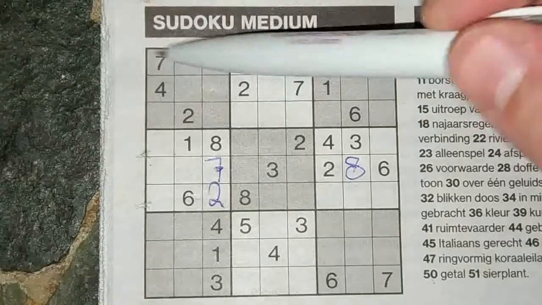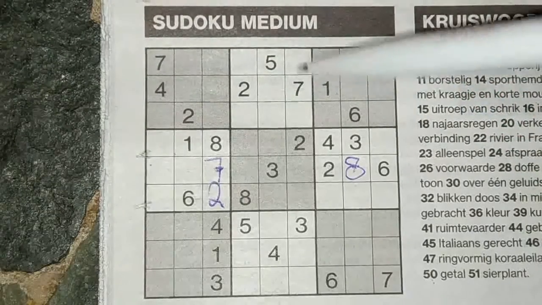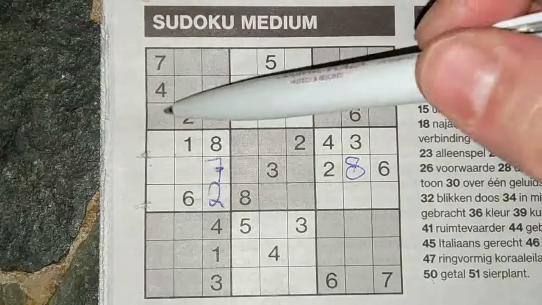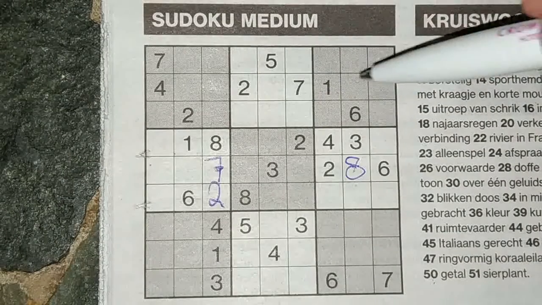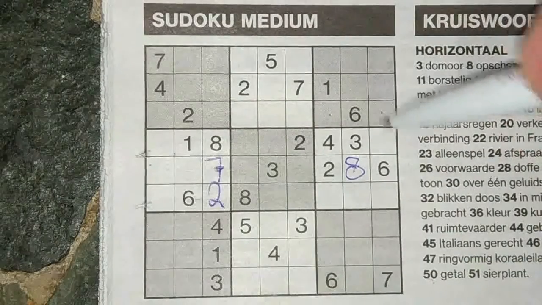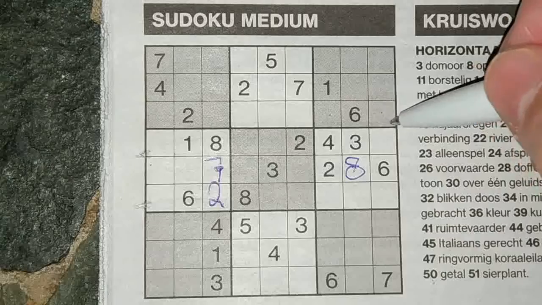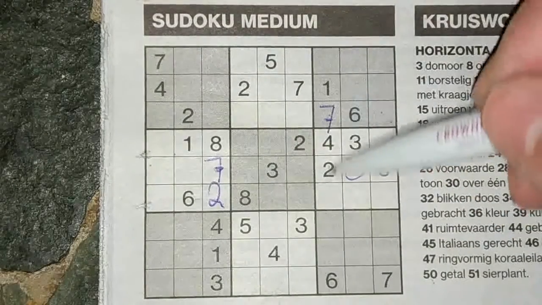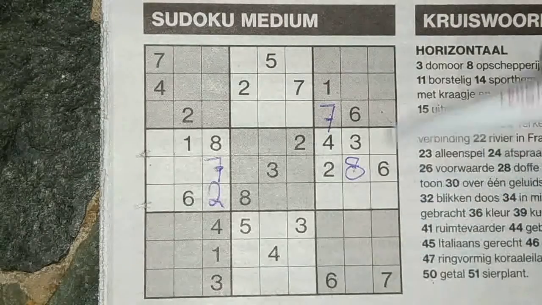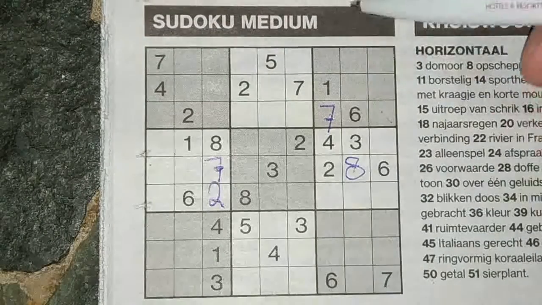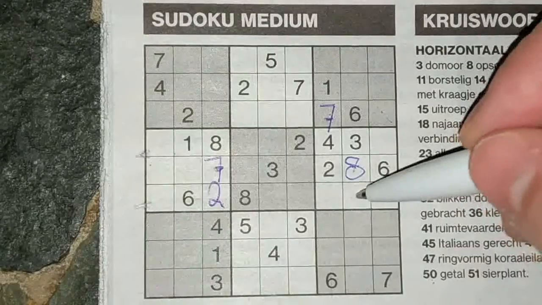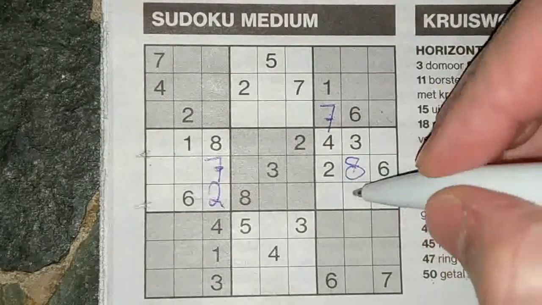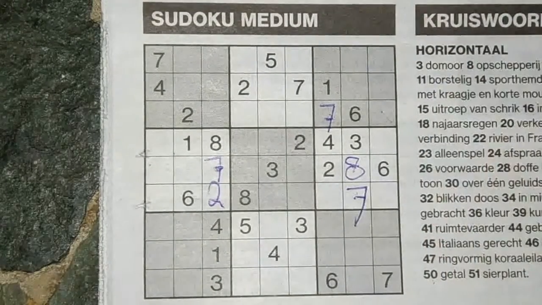Then a 7 in the first row, a 7 in the second row. So in the third row, the only 2 places for a 7 are here or there. But I see here already a 7, so no 7 there. 7 should be here. 7 in this column, 7 in the last column. So in the column between, the only place for the 7 should be here.